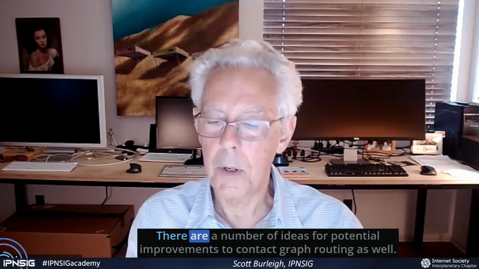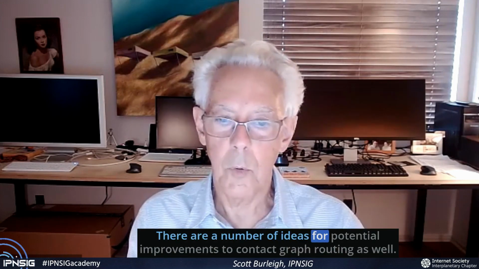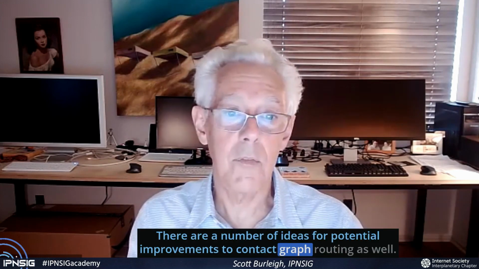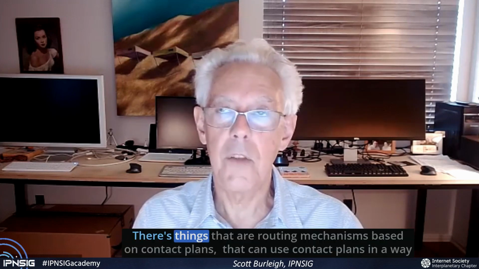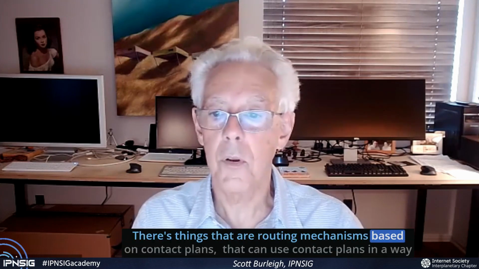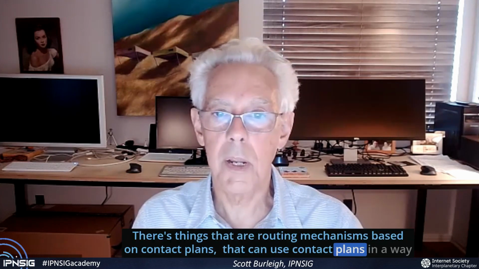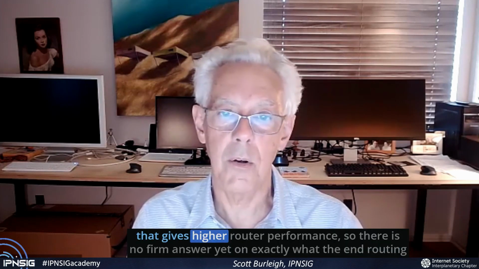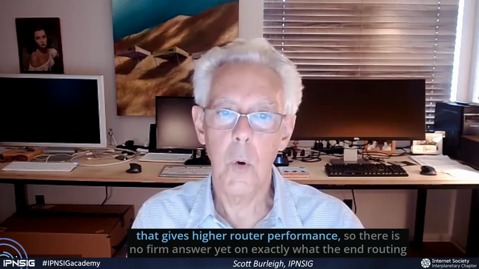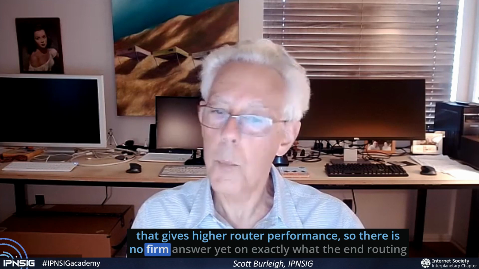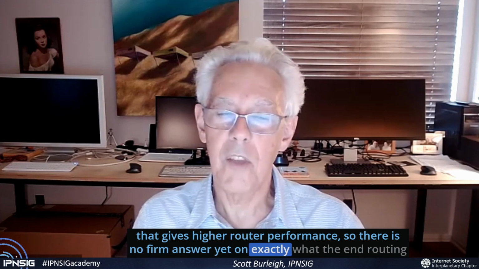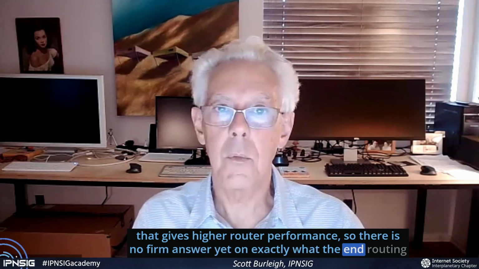There are a number of ideas for potential improvements to contact graph routing as well. There are routing mechanisms based on contact plans that can use contact plans in a way that gives higher router performance. So there is no firm answer yet on exactly what the end routing fabric in the solar system internet is going to be.